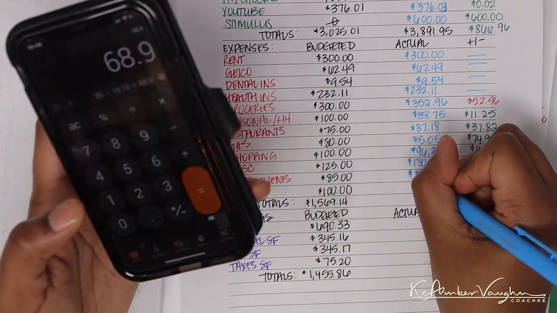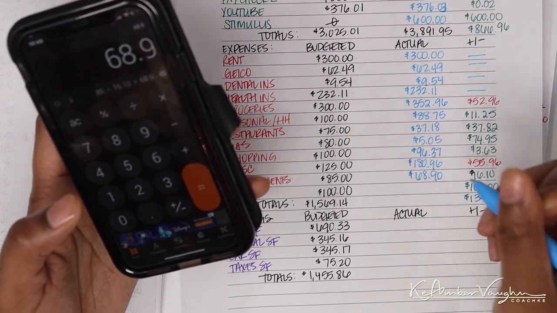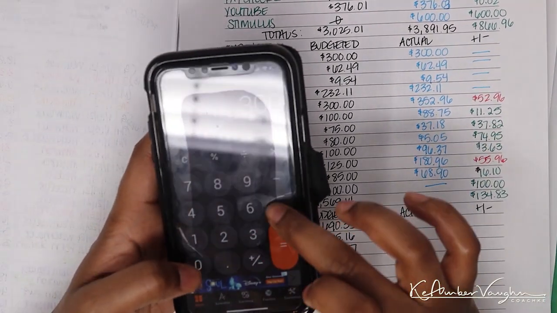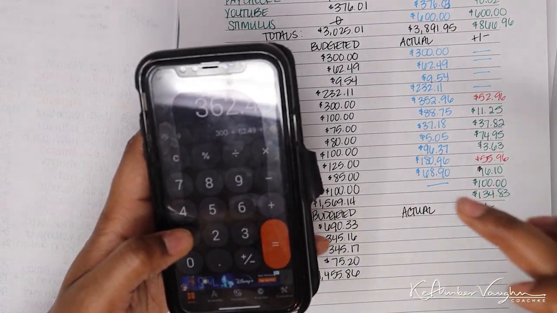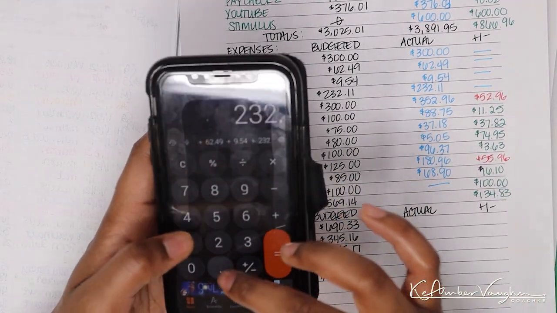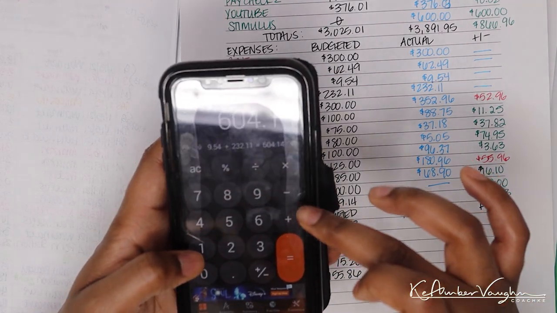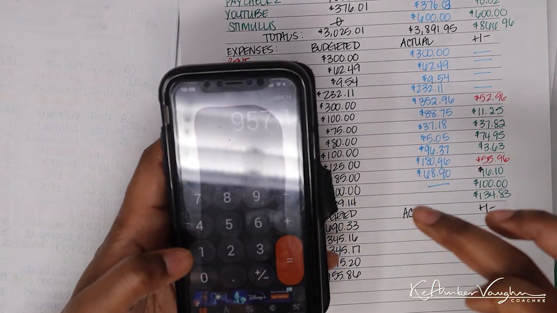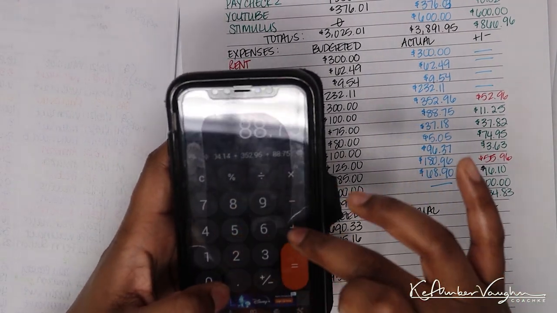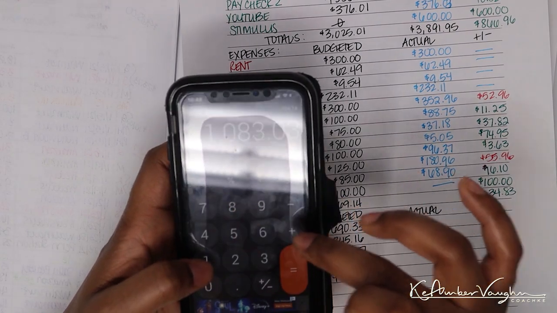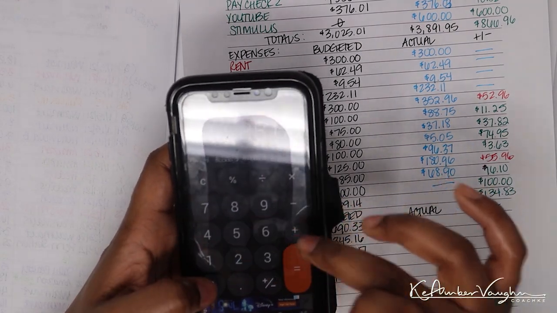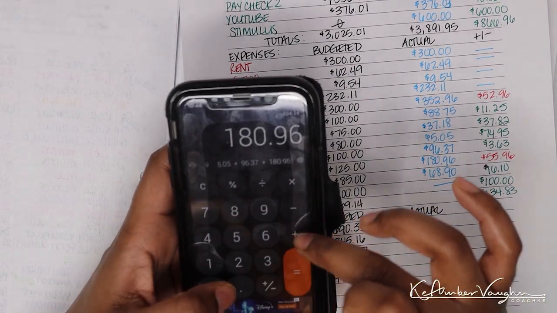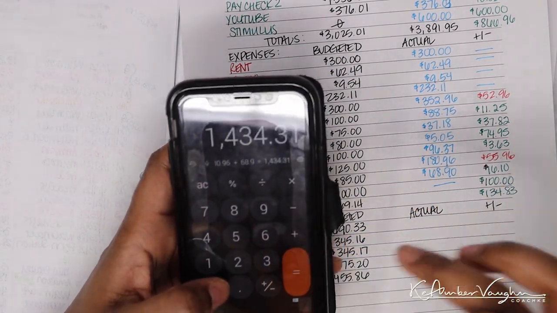All right, supplements, I spent $68.90. Business, I spent $0. So let's go ahead and total this all up. $62.49, $954, $232.11, plus $352.96 for groceries, $88.75, $37.10, $505, $96.37, $180.96, $68.90.